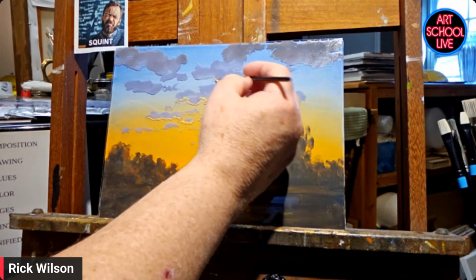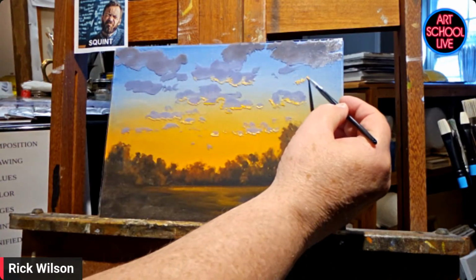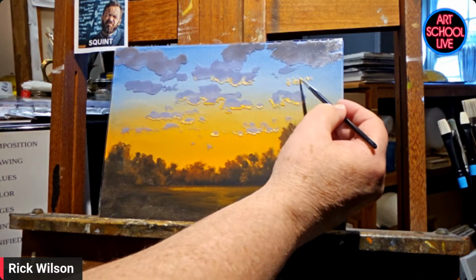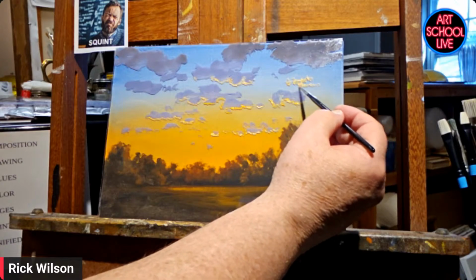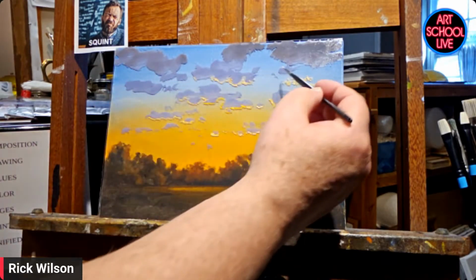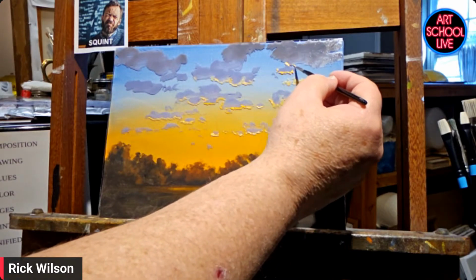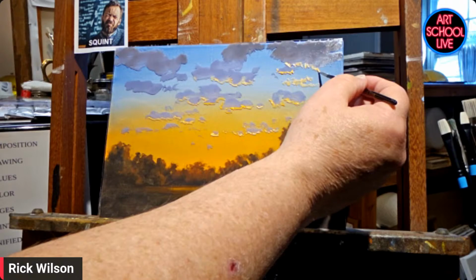Maybe even creating some thin ones that are just catching light and they're too thin to even cast a shadow. Basically creating that halo around the clouds.